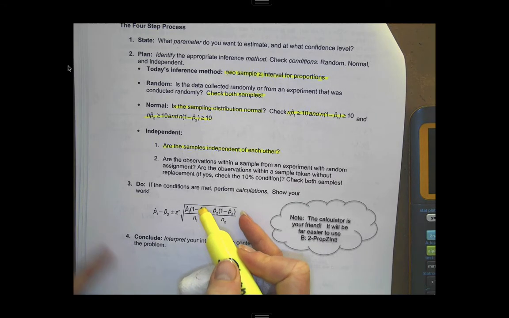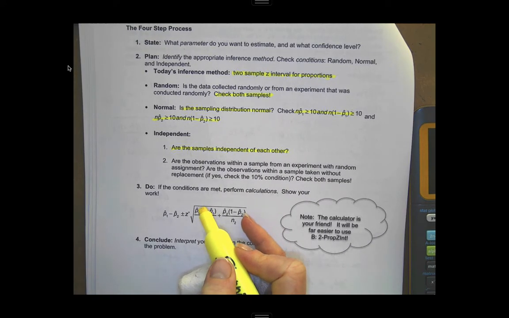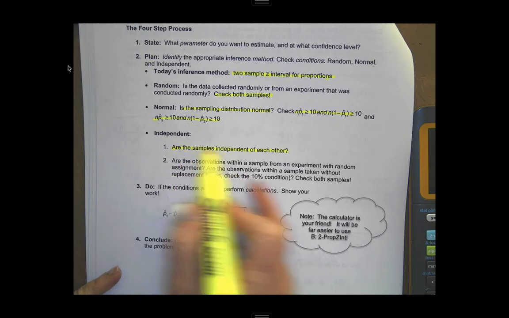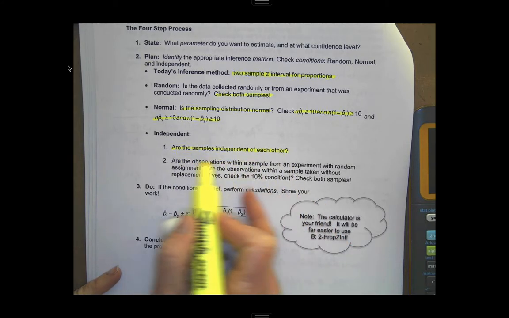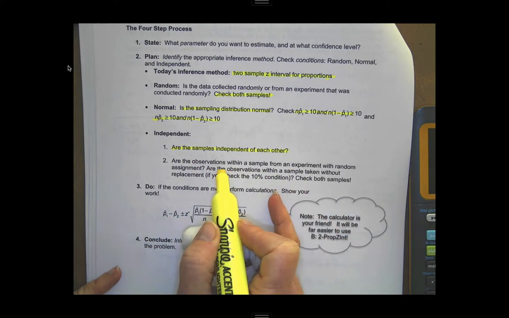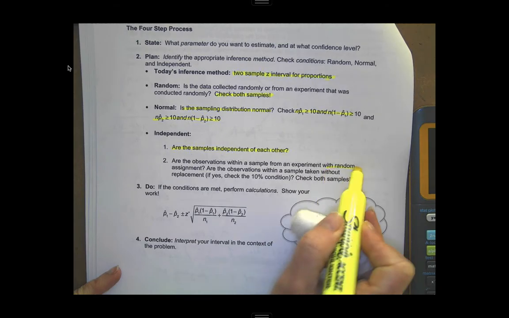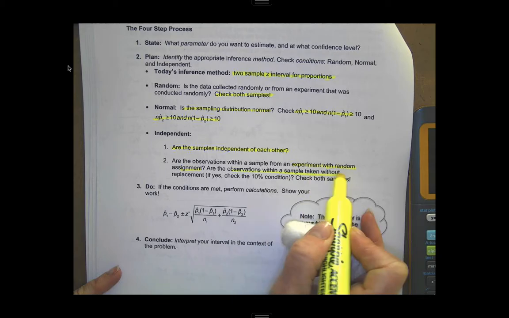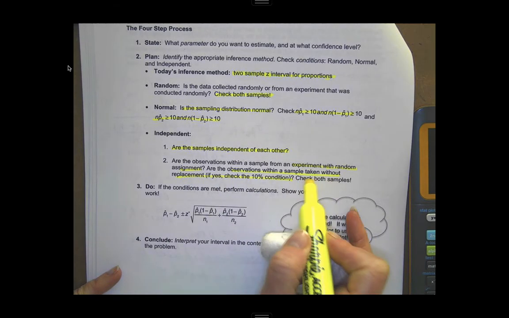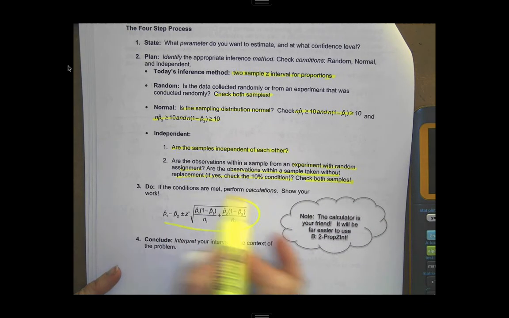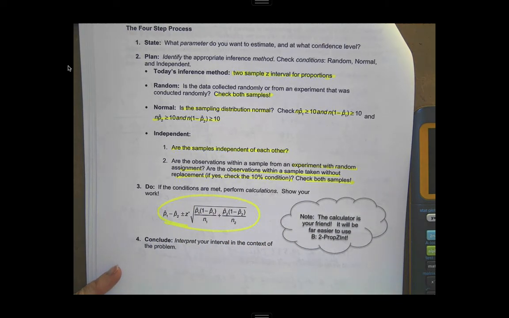You can't have a scenario in which you got 2 proportions from the same person, or 2 counts or something from the same person. So you need the samples to be independent of each other. And then you need the observations within the sample to be independent. So either you did an experiment, then you're good. If you took a sample without replacement, then you're checking the 10%. Again, check both samples.